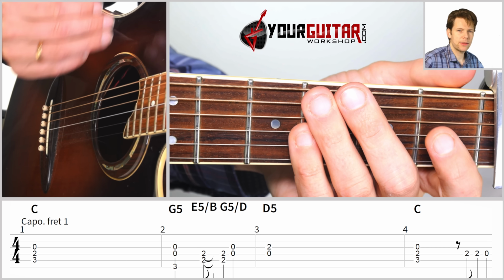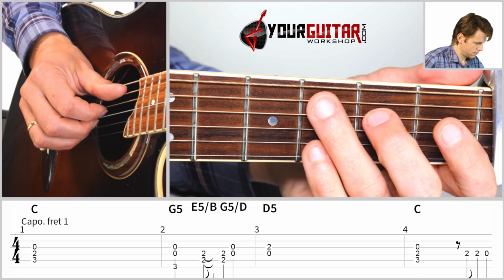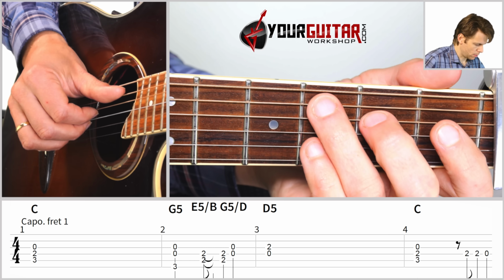All right, so let's try to play those 4 bars together slowly. 3, 4.